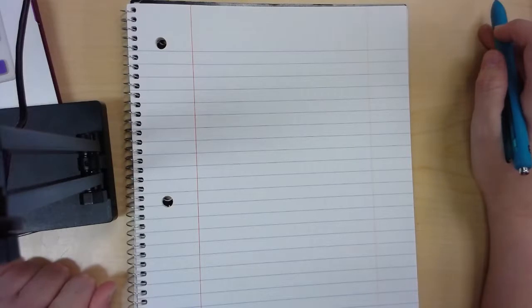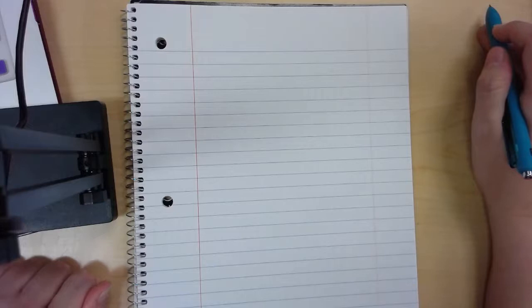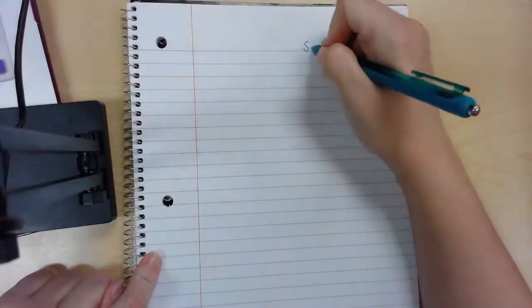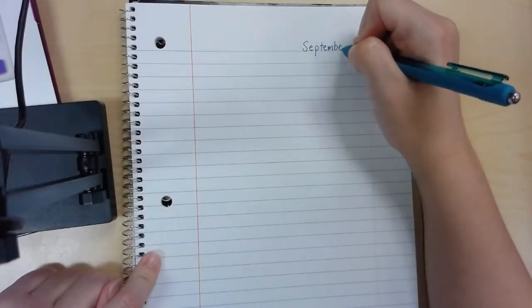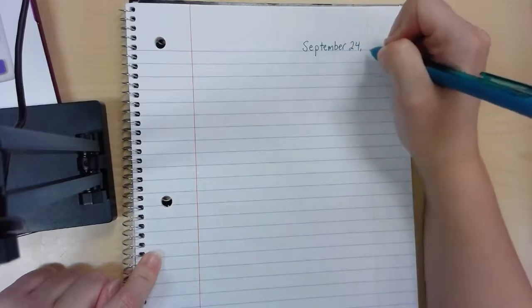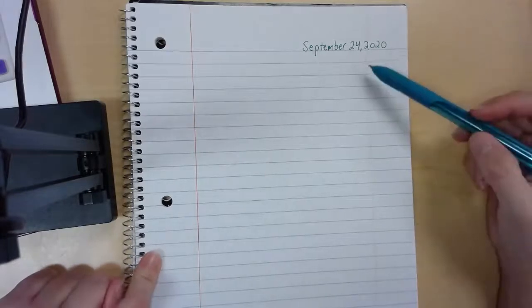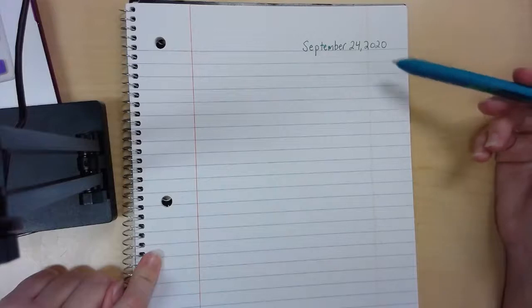So today I'm going to be showing you the parts of a friendly letter, and then I'm going to be giving you an assignment to practice. So it's important to have the date for your friendly letter. And because this is not actually today, I'm going to use my birthday as the date, but you should use whatever today's date is for your letter. So your date goes in the top right-hand corner. Whether you're typing it or you're writing it on paper, it goes in the top right-hand corner.